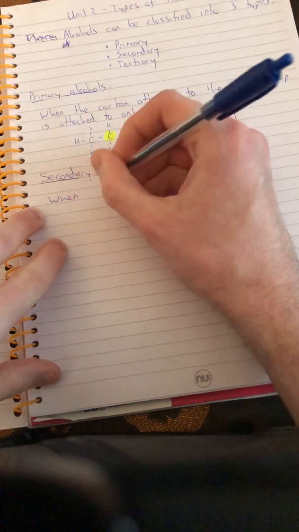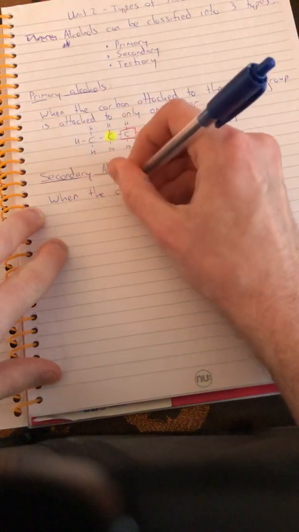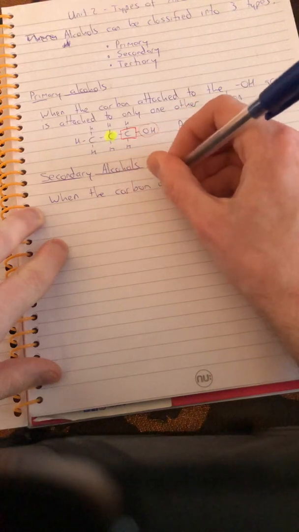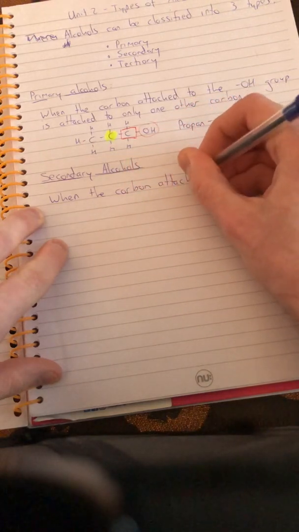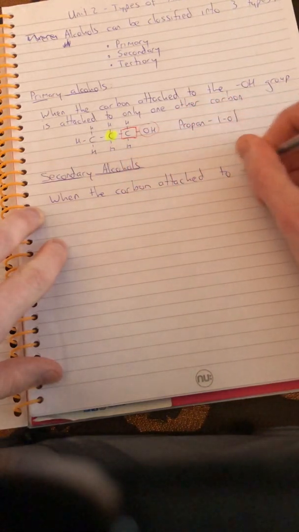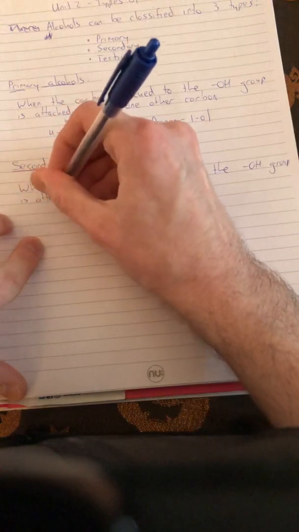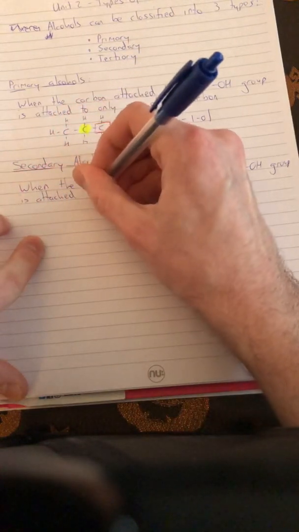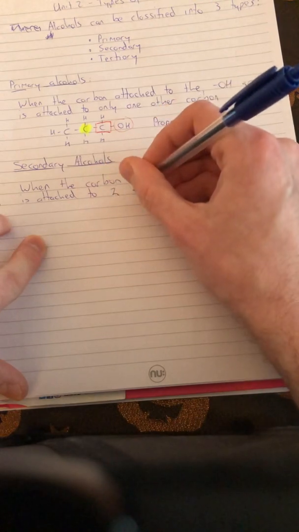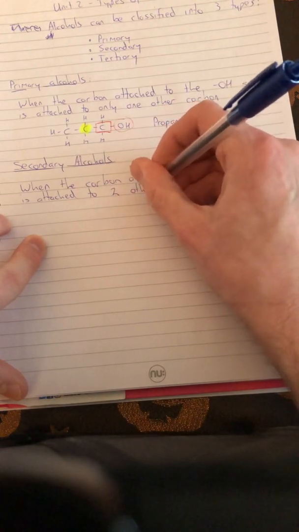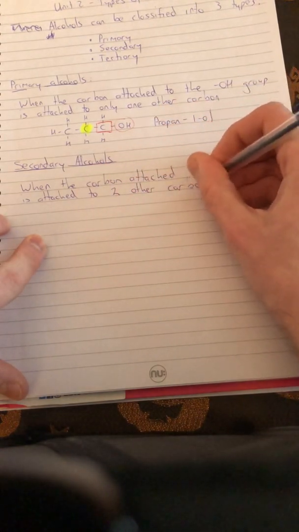So when the carbon attached to the hydroxyl group, I'll just move that in so you can see it, is attached to two other carbons.